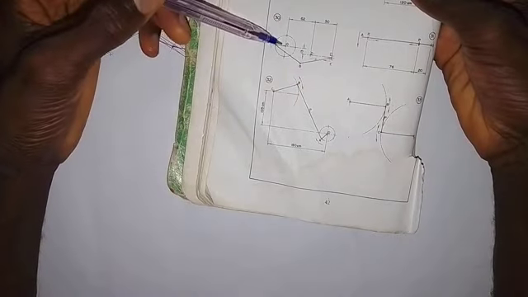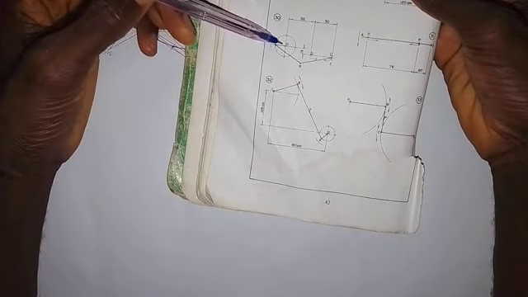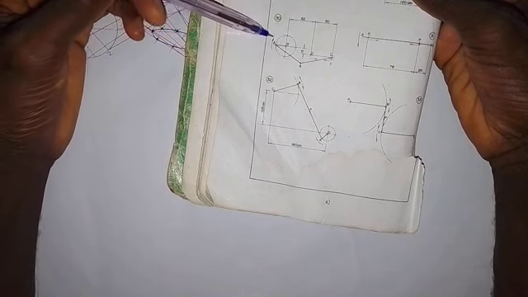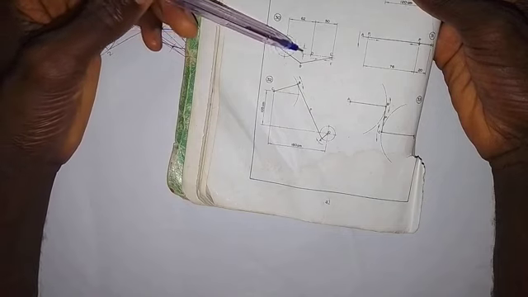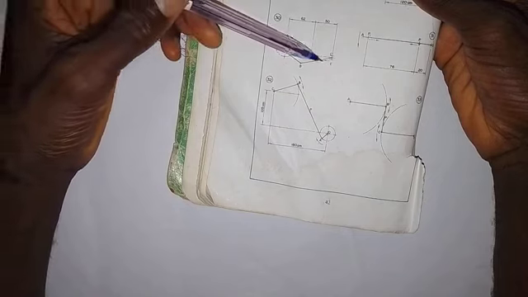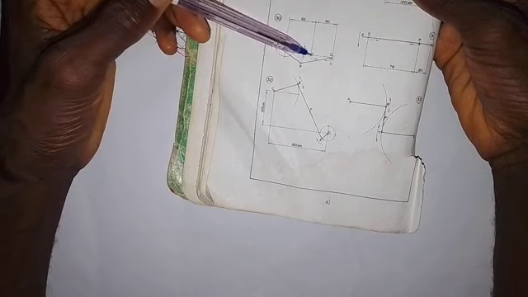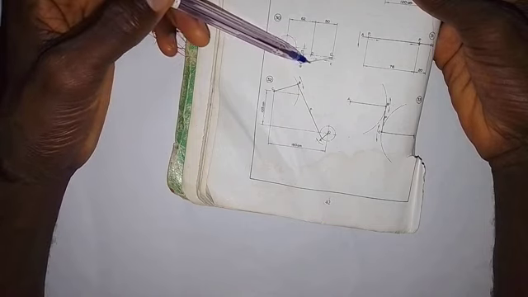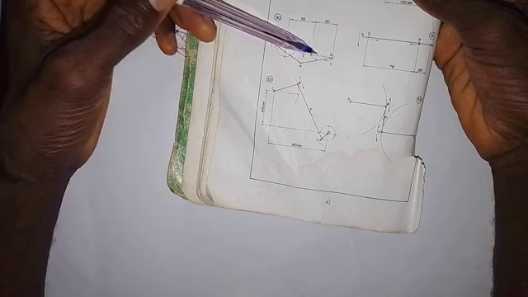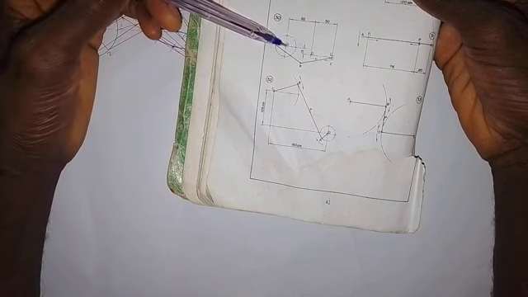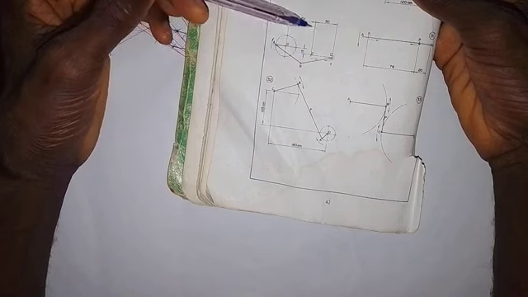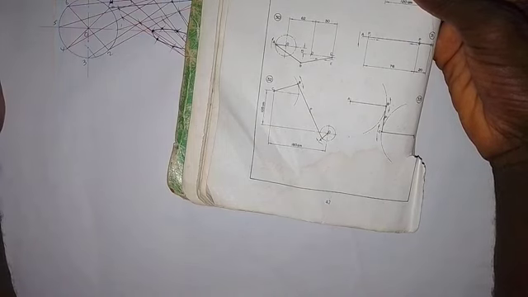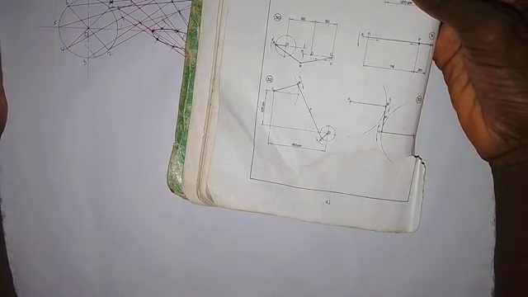Now looking at this diagram, this is OA, the distance from here to here is OA. We have this circle, the radius is 25 as we are told in the question, and the movement is clockwise as we have here. The distance from this center line to this line, where we have point C and point D, is 13 millimeters, and this is E that is moving on this line CD. This is point B, and the distance from this point to this point is 62 millimeters. From here to here is 50 millimeters.